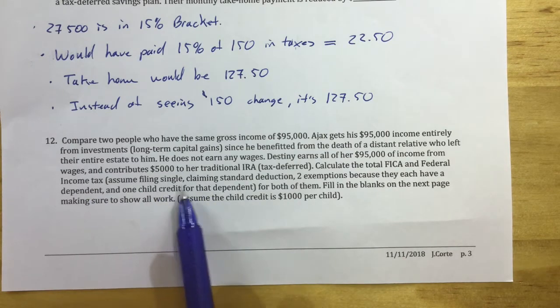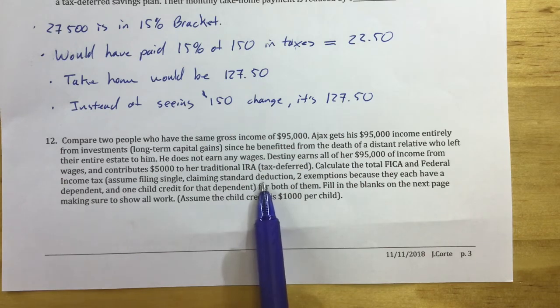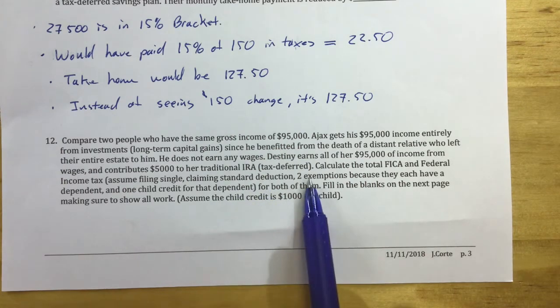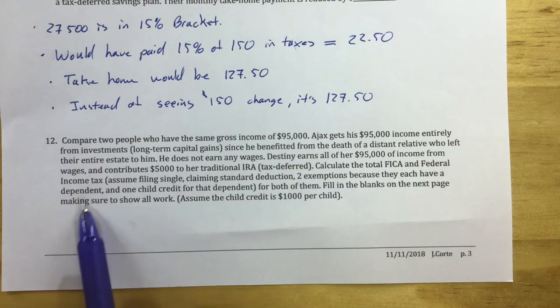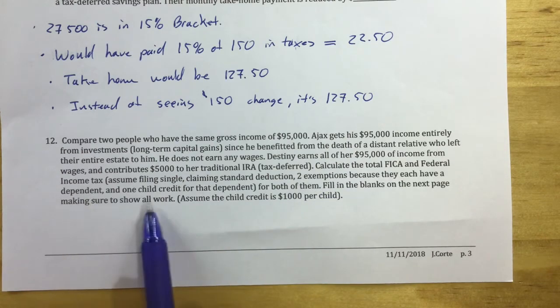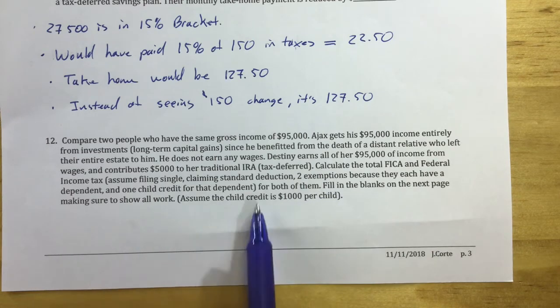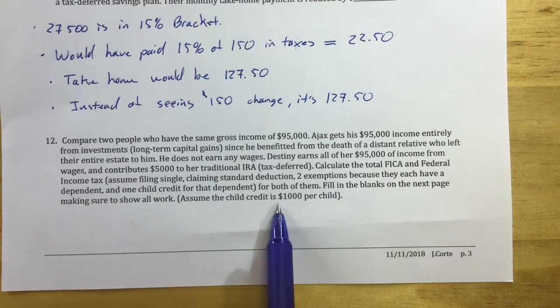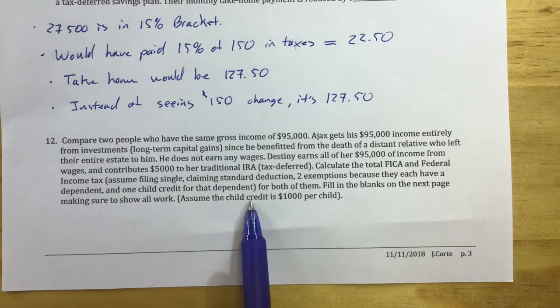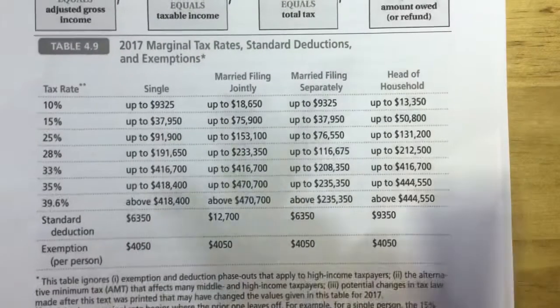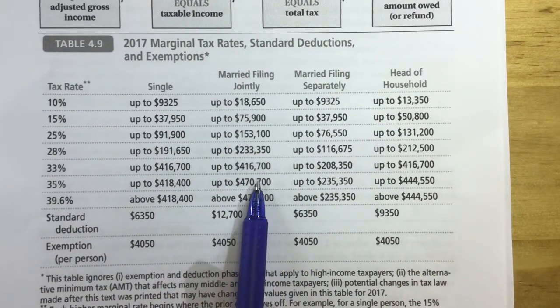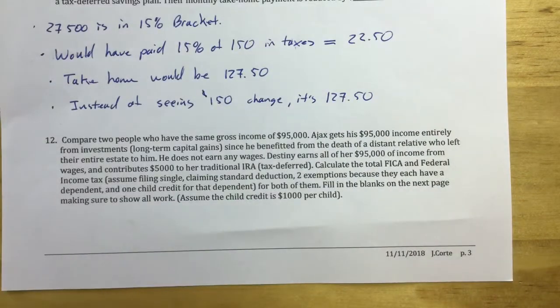They're both going to be single. They're both going to claim a standard deduction. That's good. Don't have to worry about itemized. They're going to do 2 exemptions because of themselves, and they each have a dependent. Looks like that dependent is going to be a child because they're also going to do a child credit for that dependent. And the child credit is going to be $1,000 here. So that's the tax credit. We didn't do any problems with that either, but that happens after we do this table. After we're done with that table, you then get to do your child care tax credit at that part.